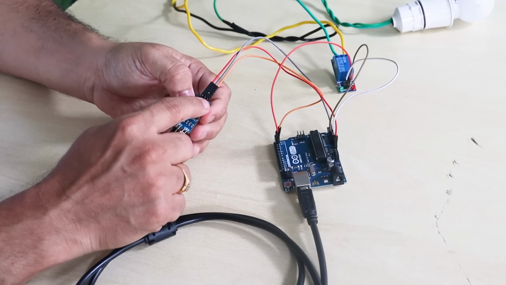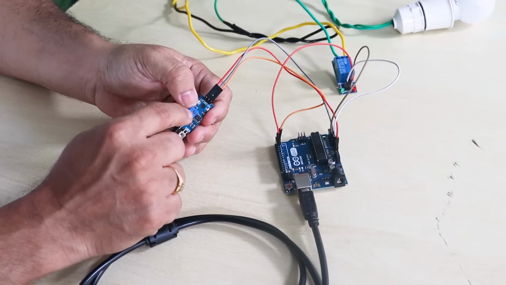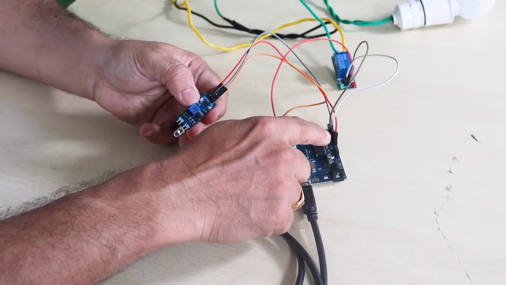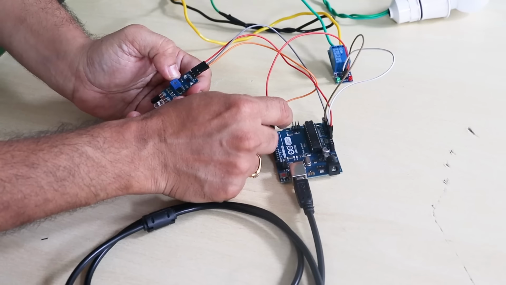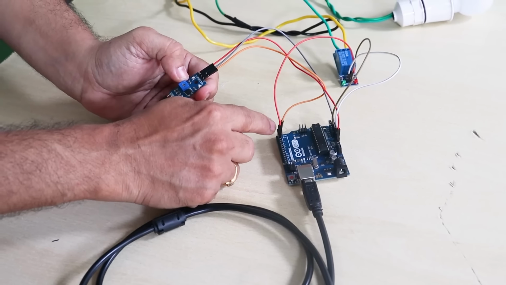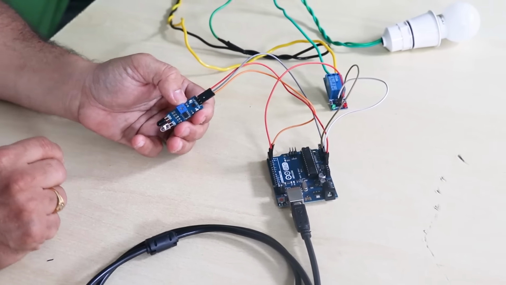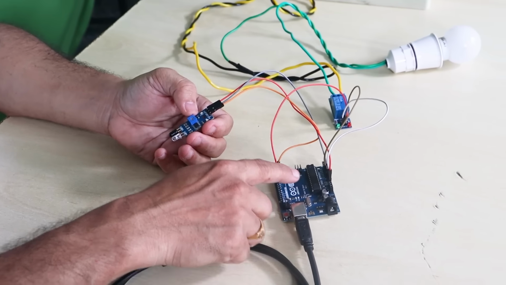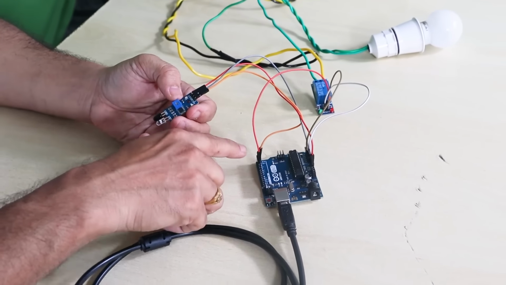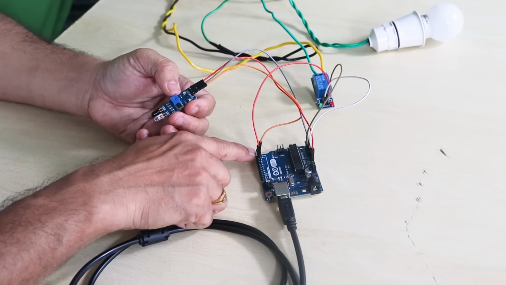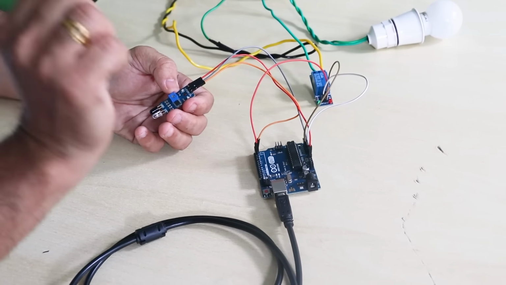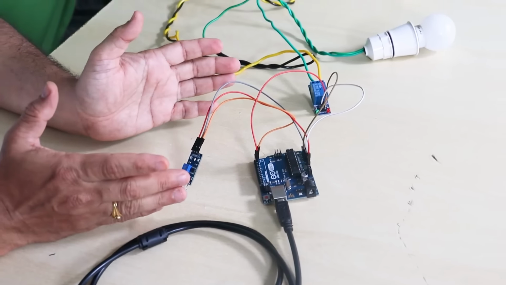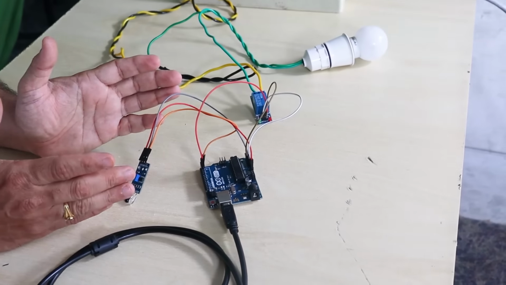Next, the output pin from this IR sensor module will be sent to pin number 2 of the Arduino UNO board. So when I write my firmware, I'll be sensing the IR data at pin number 2 of the microcontroller on the Arduino board. So this is about the input part of the Arduino UNO board.